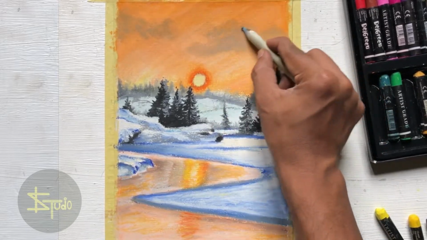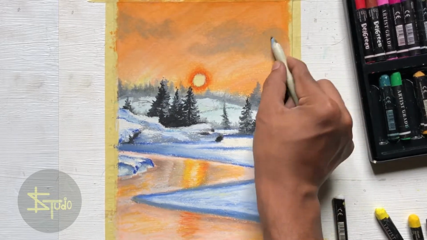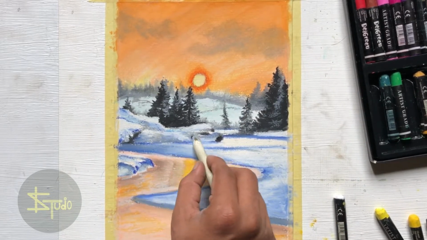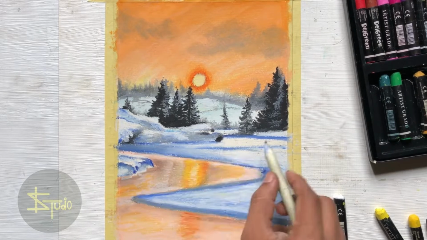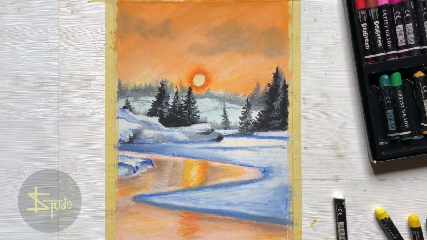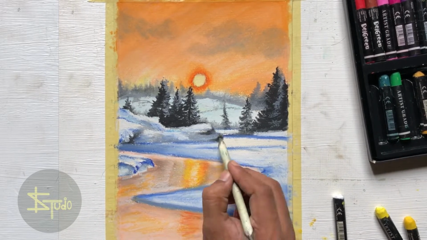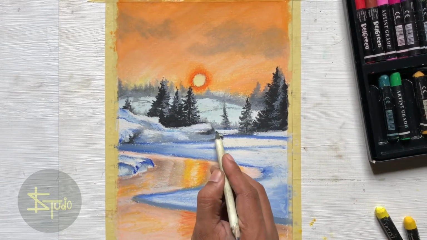Also you can see I have used some gray color on the sky to create a cloudy sky. No need to apply more gray, just a little bit of gray and blend it with the blending stump.